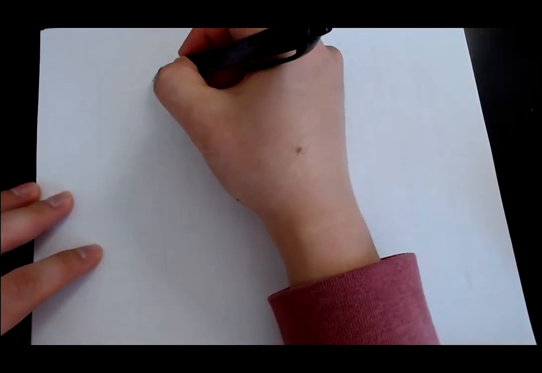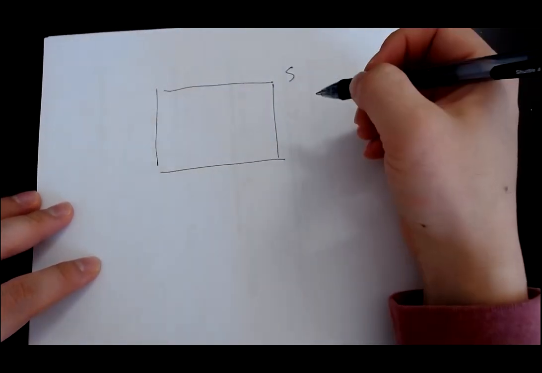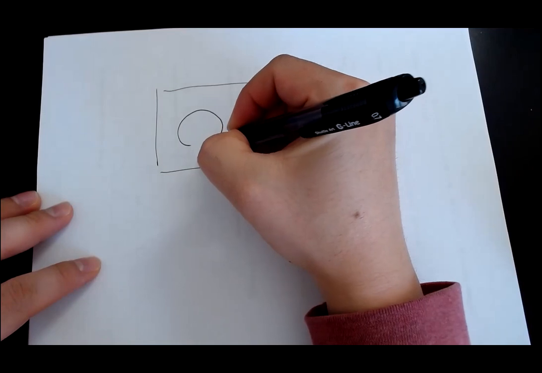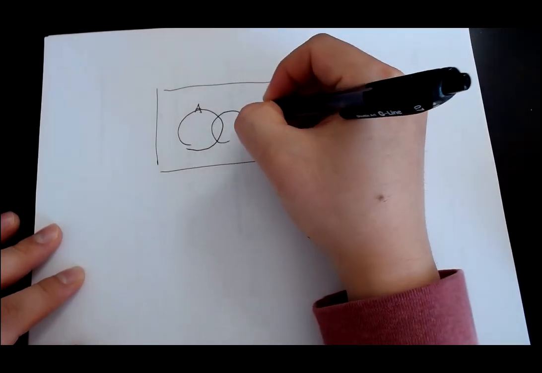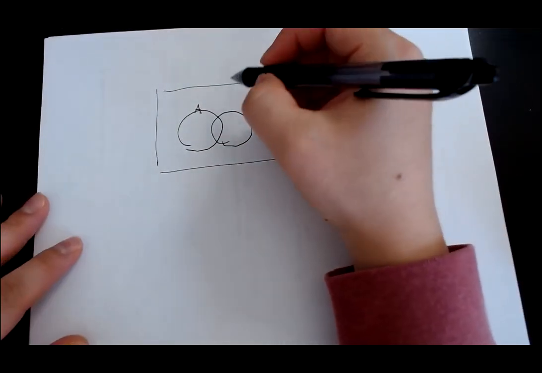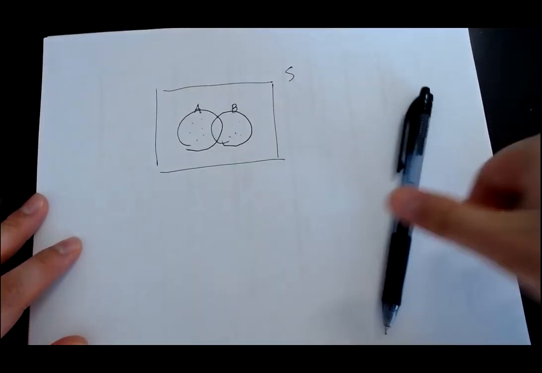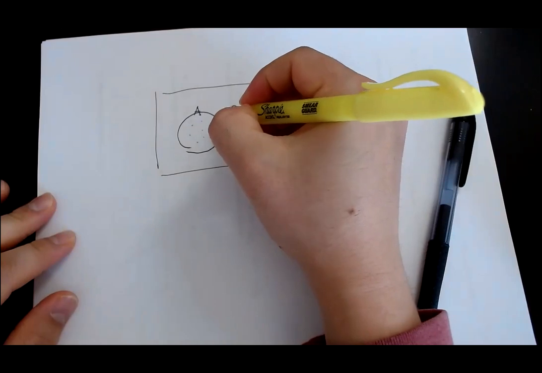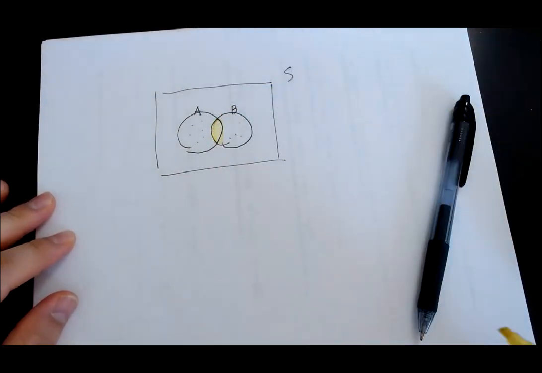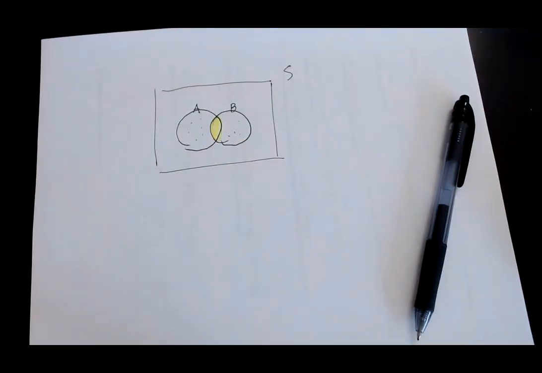Because, let's say this box represents the sample space, normally denoted by capital S. Let's say this region represents event A, and let's say this circle represents event B. There are outcomes right here, but you can see that some of them are in the intersection of A and B, which is this part. All the outcomes in that region belong to event A and they belong to event B, right?